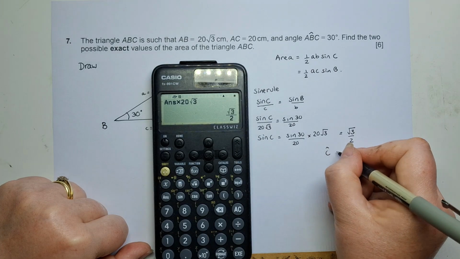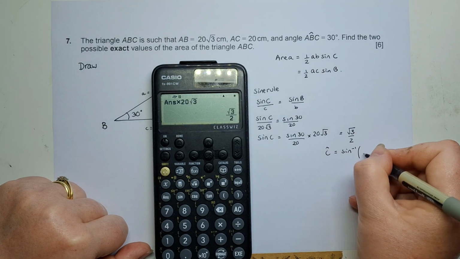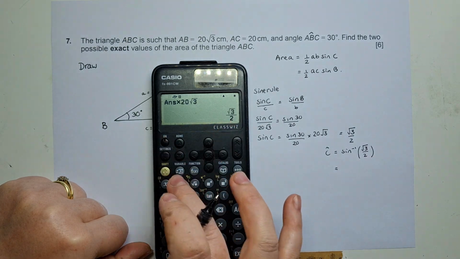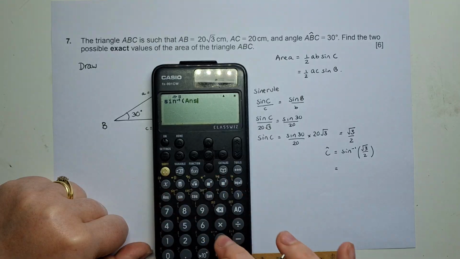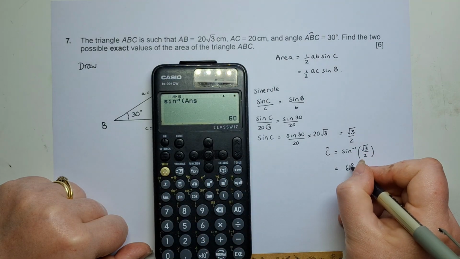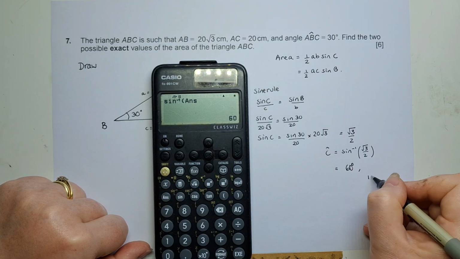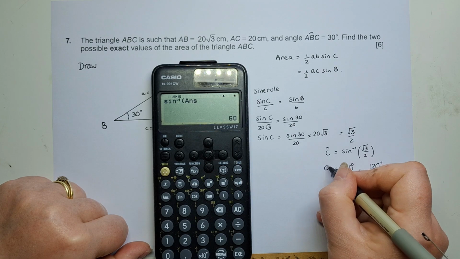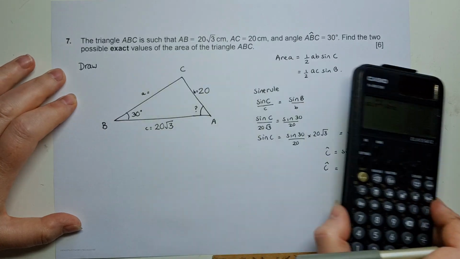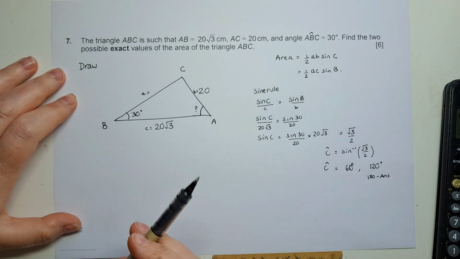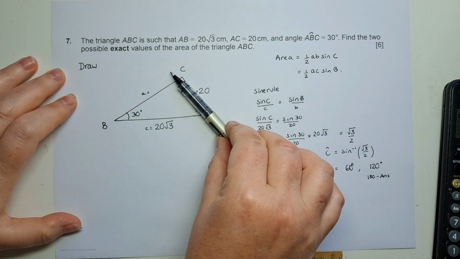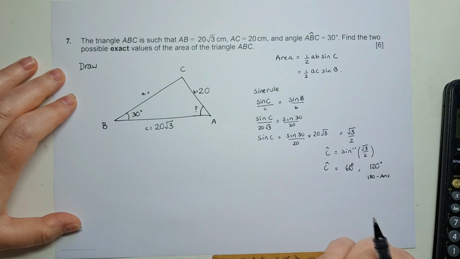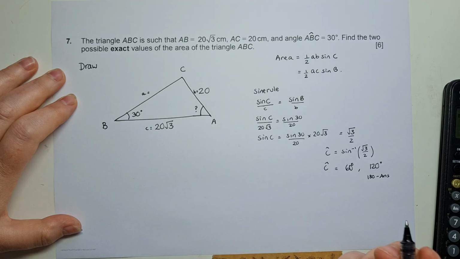So if I work out corner C, I need to press shift sine for root 3 over 2, which is going to give me one solution straight away of 60 degrees. And my other solution is 180 minus answer, so that gives me 120 degrees. Okay, so I know that I could draw this in a way that C is 120, or I could angle it slightly differently and draw it so that C is 60. There are two possible ways you could construct the triangle from this information.